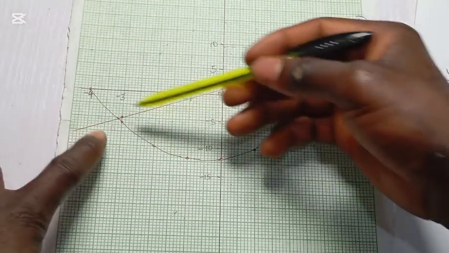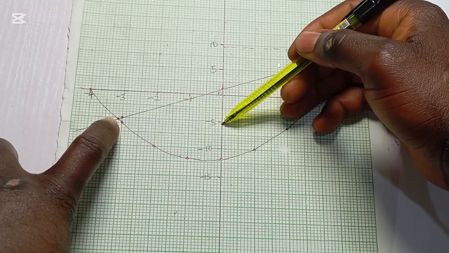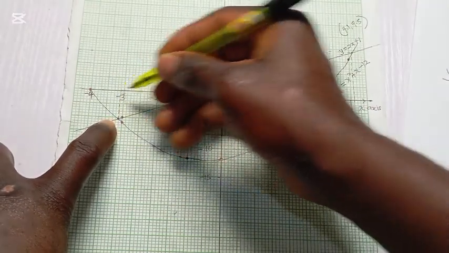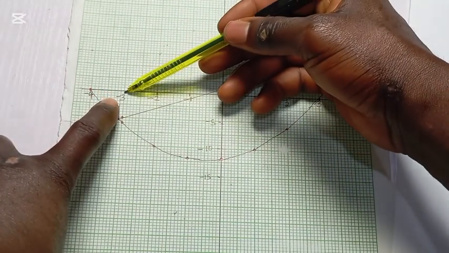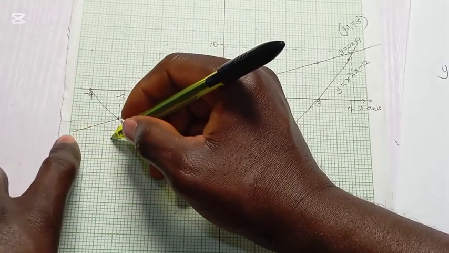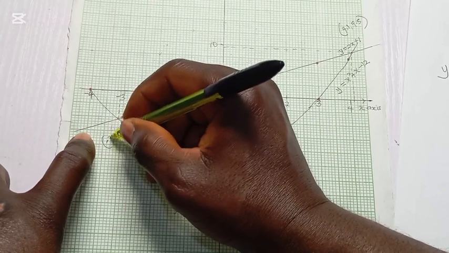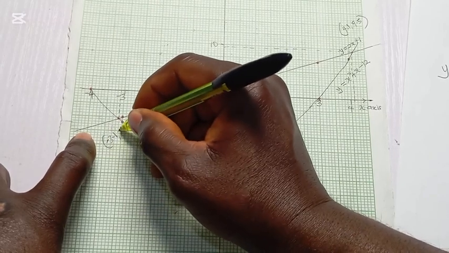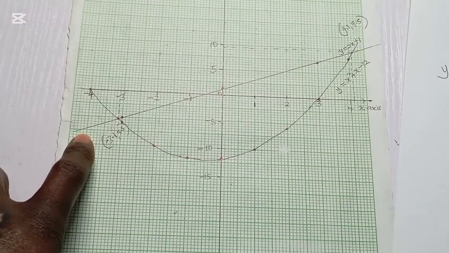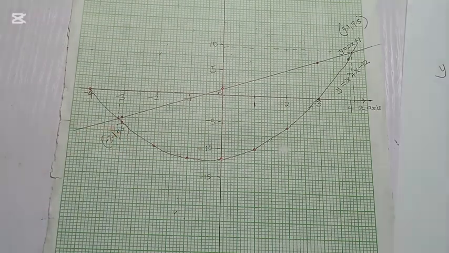Then again, here also, remember the value of y is 5.5. So I'm going to trace up to get the corresponding value of x. Now you can see this is minus 3 and this will be minus 3.1. So the coordinate I have here, I'm going to write that clearly here. I have minus 3.1 as well as 5.5. Okay, I hope that's quite clear. Minus 3.1, comma, 5.5.